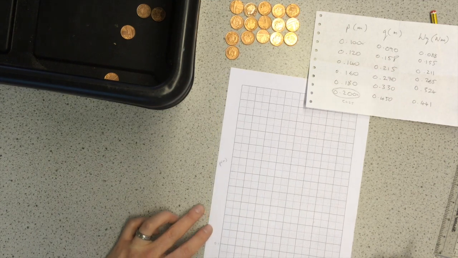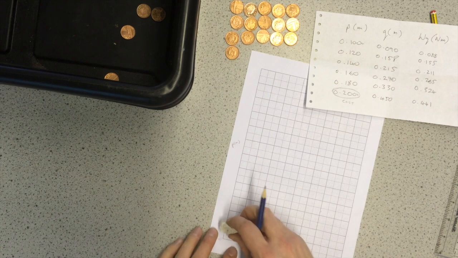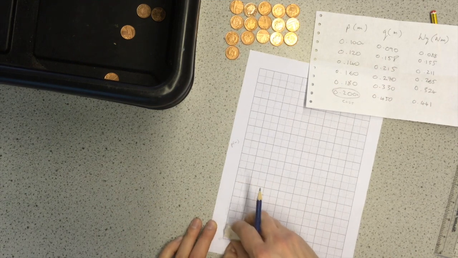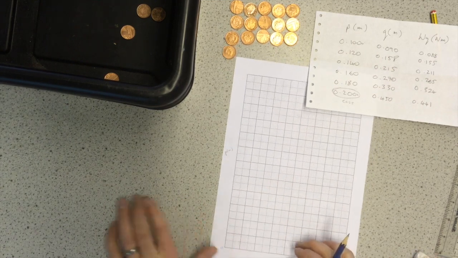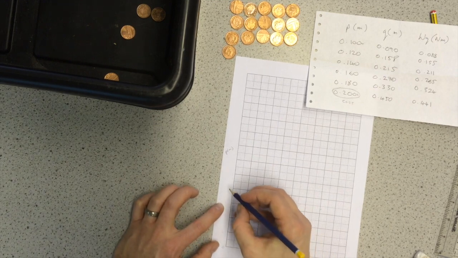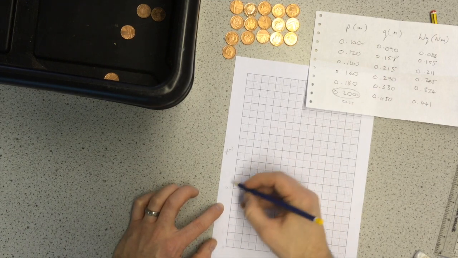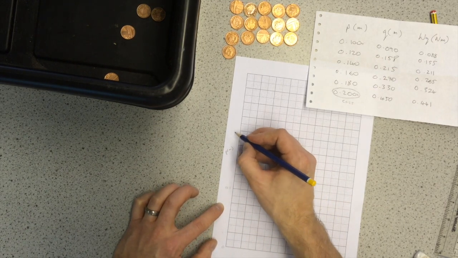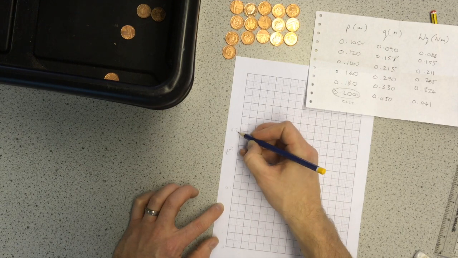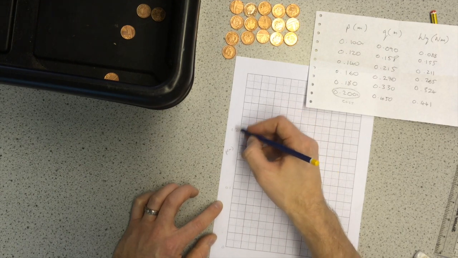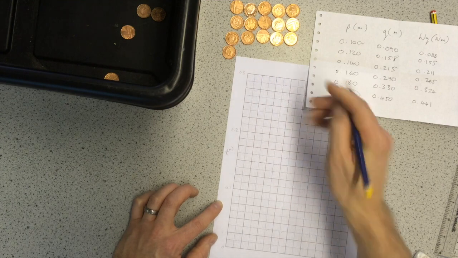That's clearly not going to work. I'm not going to have a very good graph if I go 0 and then 0.1 there. So let's go up to there and there. That covers all my points. I'll put this one in for good measure.